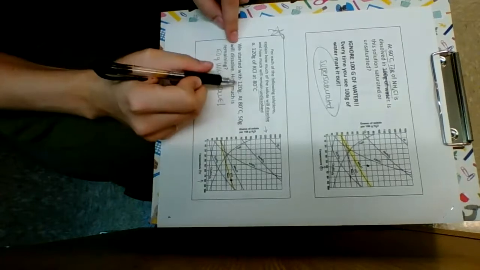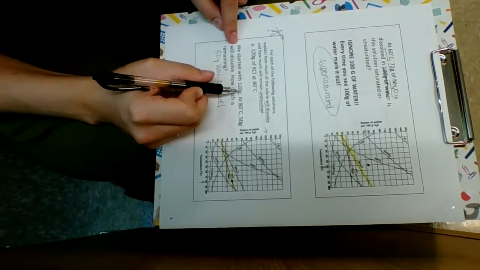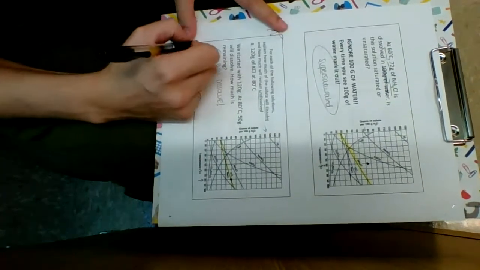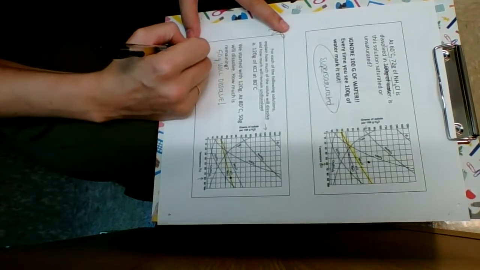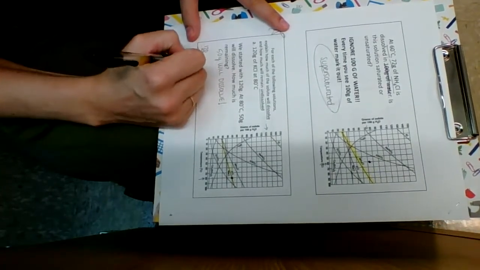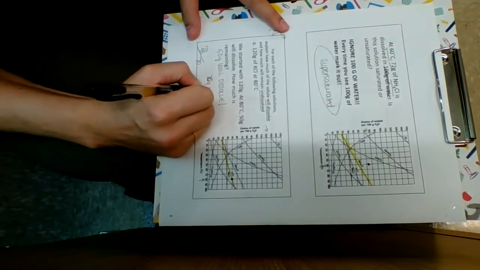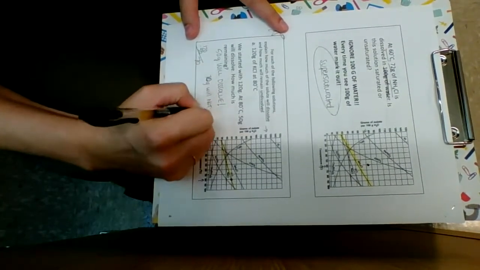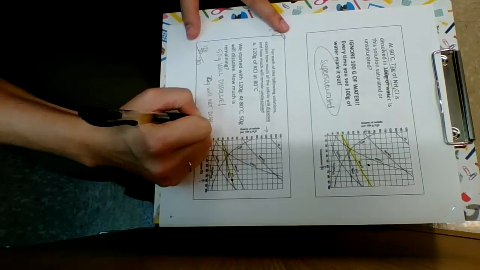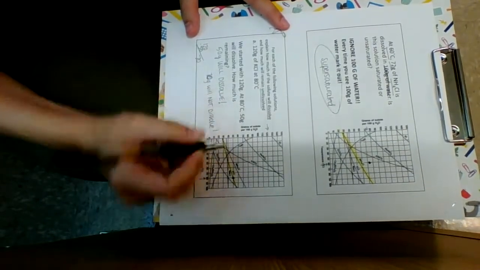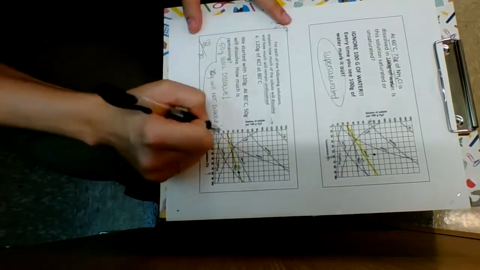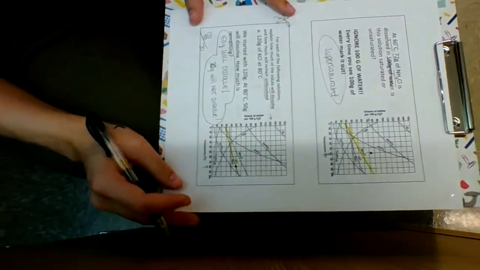But I started with 120. Okay, so to figure out how much is remaining, I got to do 120 minus 50 gives me 70. So 70 grams will not dissolve. And that's one of the most difficult questions you will get, but that would be my answer.